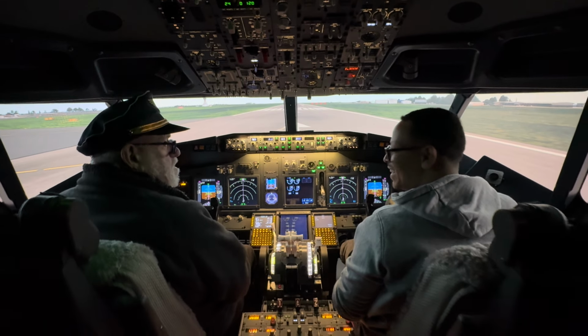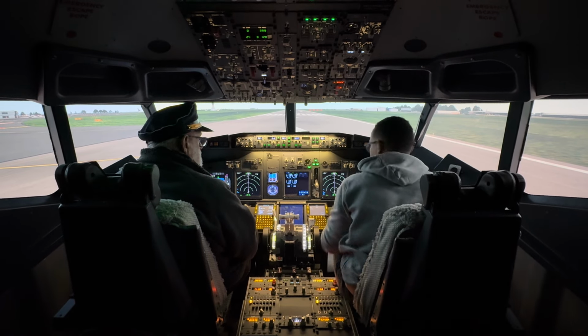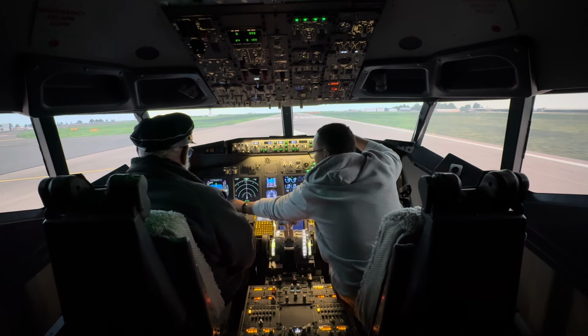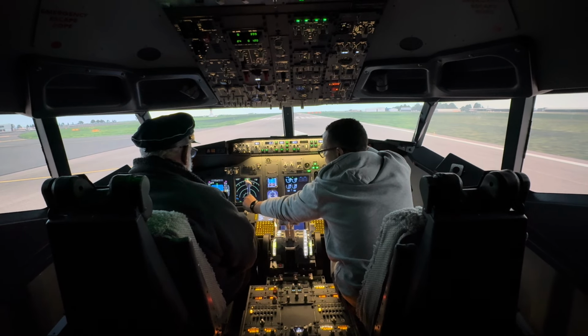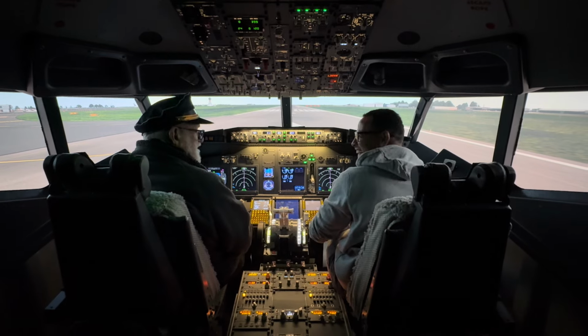Ready? Right. Alright, let's add full power. And you're gonna see the speed increasing. So this is your speed. You'll see it right there. Speed, this is the altitude. And this is our heading. Make sense? Right. You got it, Captain.